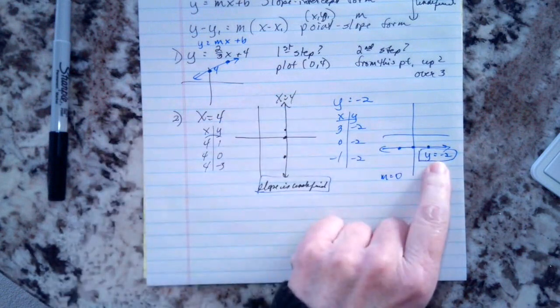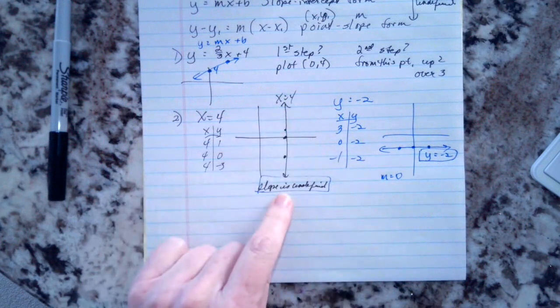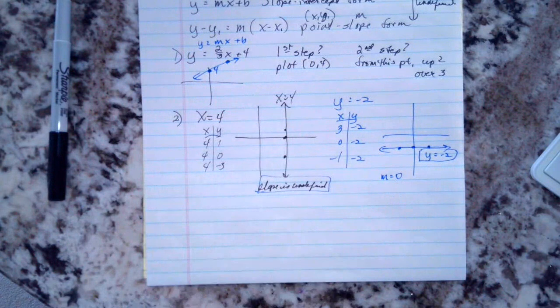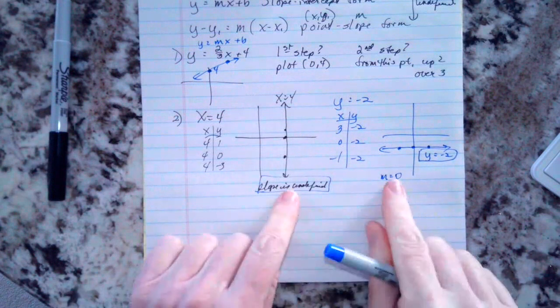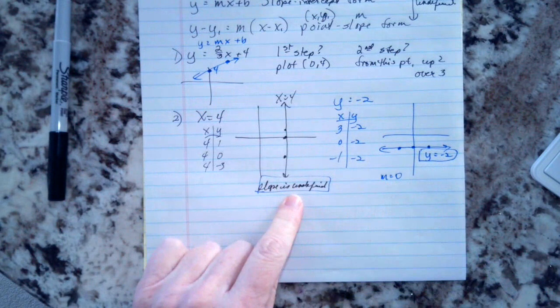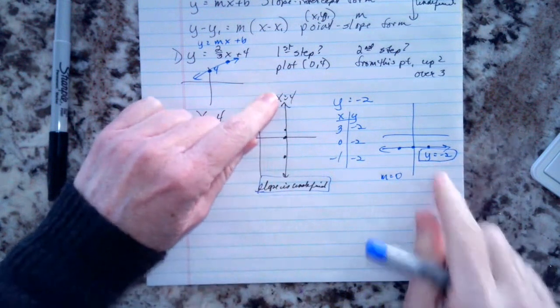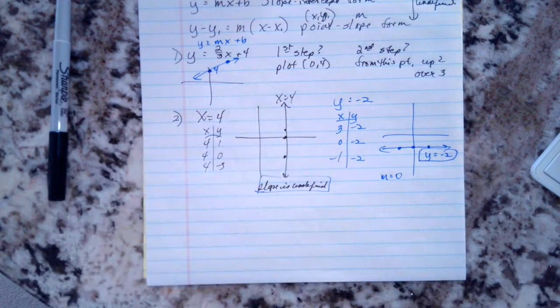His name is y equals 2. Something I know about him is his slope is equal to 0. Something I know about him is his slope is undefined, but those are not his names. This kind of stuff is on your driver's license, what color eyes you have, how tall you are. But those are your names, x equals 4 and y equals -2.